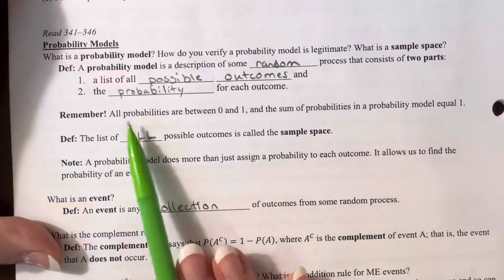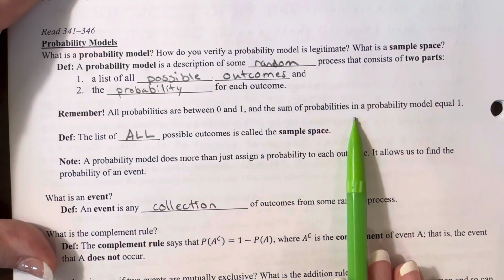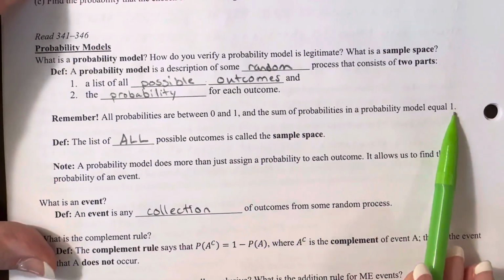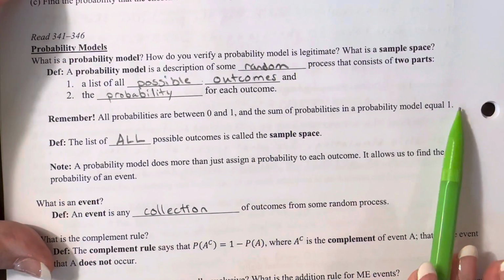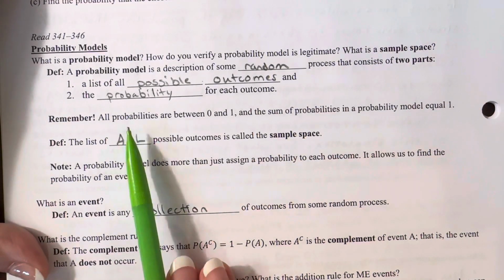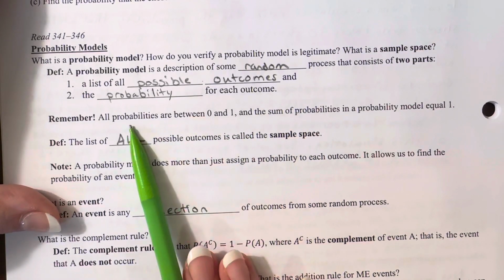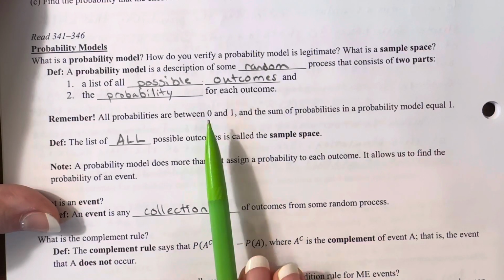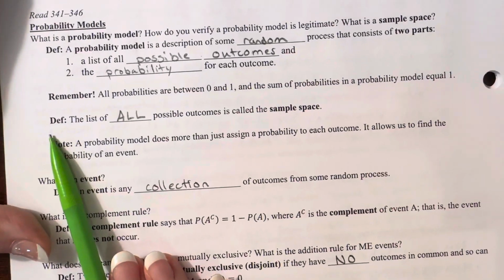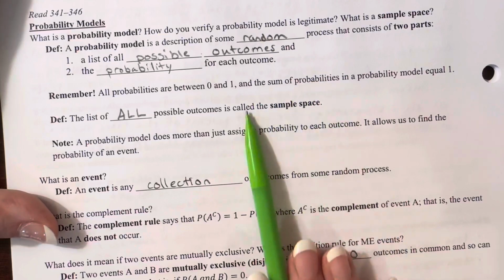Something for you to remember: all probabilities are between 0 and 1, and the sum of the probabilities in a probability model equals 1, because it should represent all possible outcomes, and 1 represents a probability of 100%. The probabilities are identified as proportions unless we choose to identify them as percents. So they're initially calculated as proportions. That's why it's between 0 and 1 instead of 0 and 100. Another definition you need to know is that the list of all possible outcomes is called the sample space.